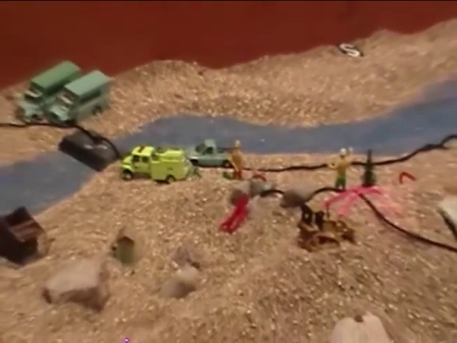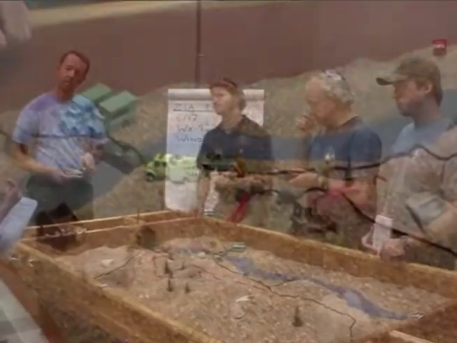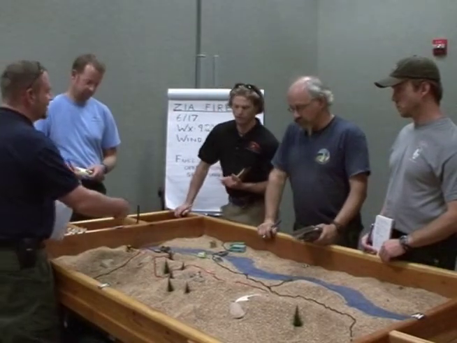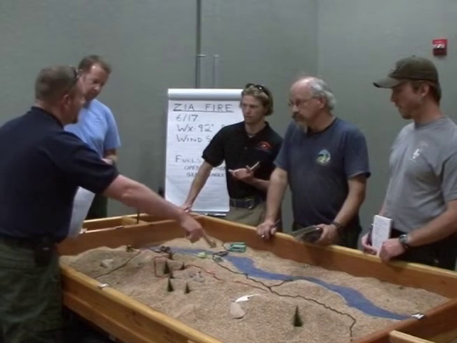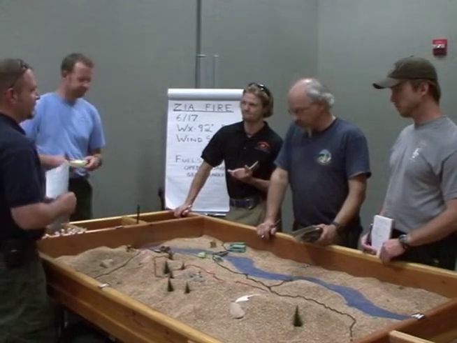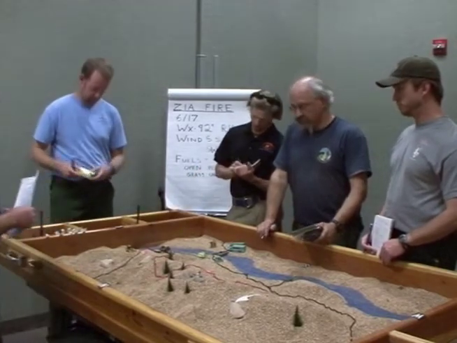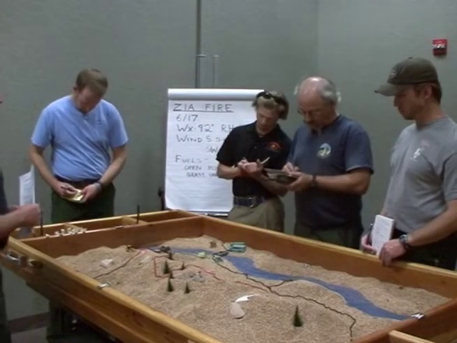So you're still working for an IC3 organization. Their intent is for you to take over Division Bravo and continue a burnout and basically tie up this corner of the fire that's still active. Resources assigned to you. You have a Type 4 engine.